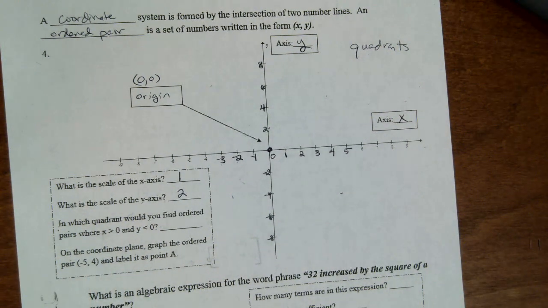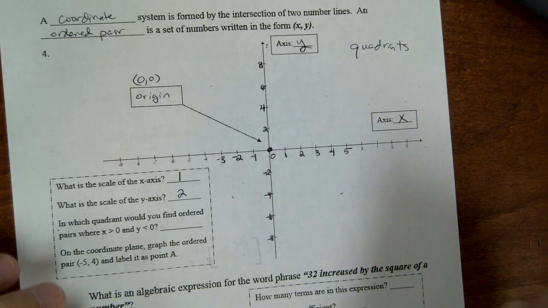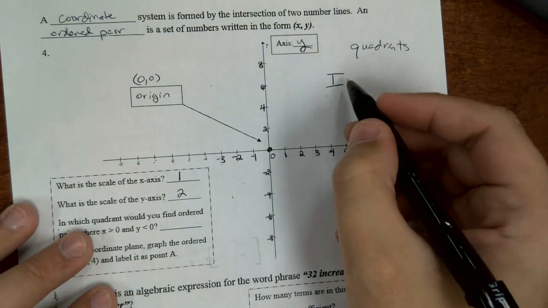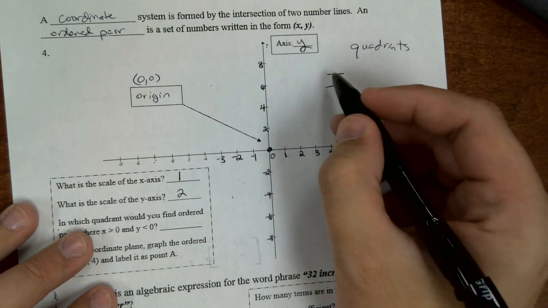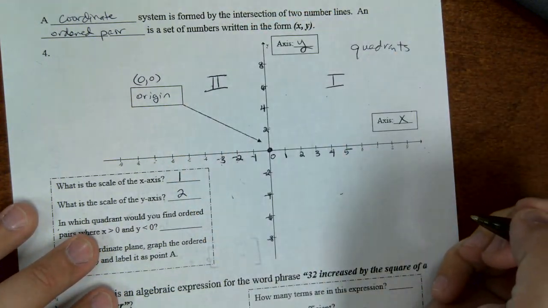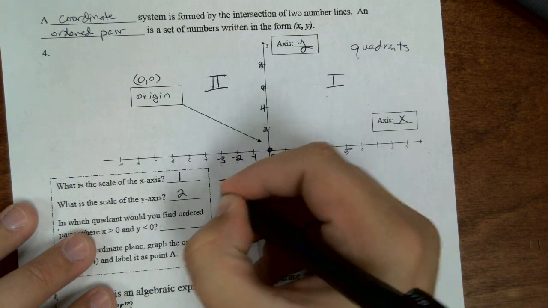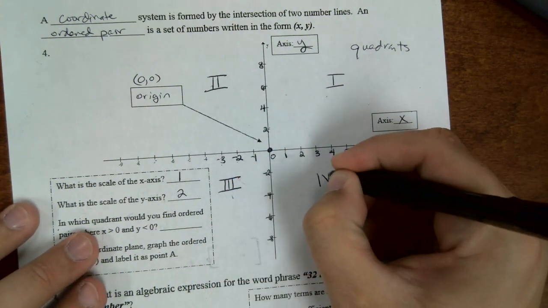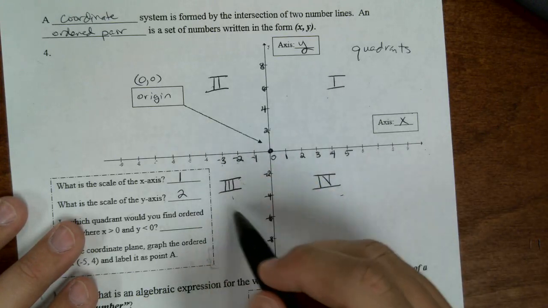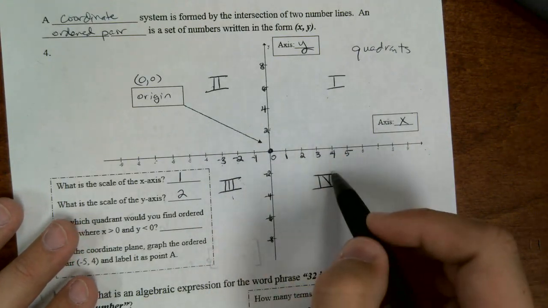And so we number these quadrants 1, 2, 3, 4 with Roman numerals, and we start in the top right. So this is quadrant 1, with Roman numeral I, that represents 1. This is quadrant 2, quadrant 3, and quadrant 4. So we start in the top right, and then we rotate counterclockwise. We rotate to the left.